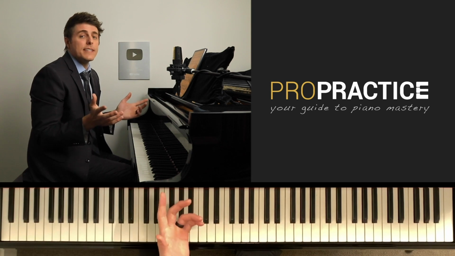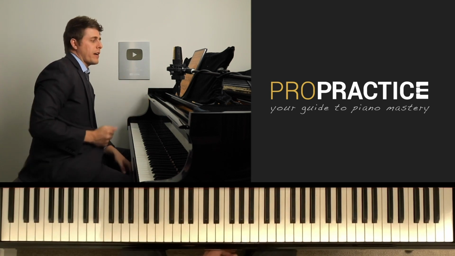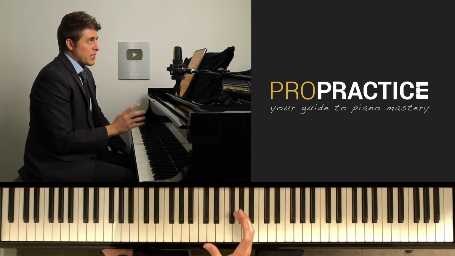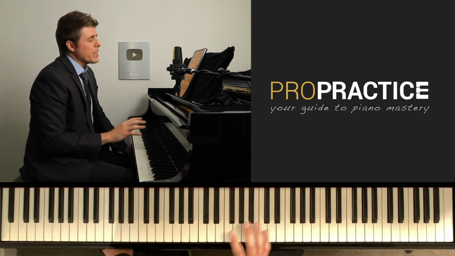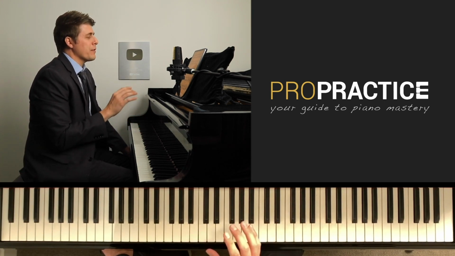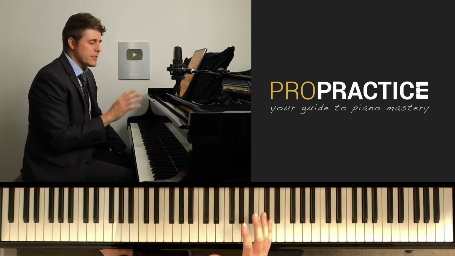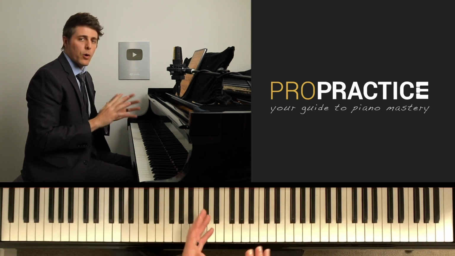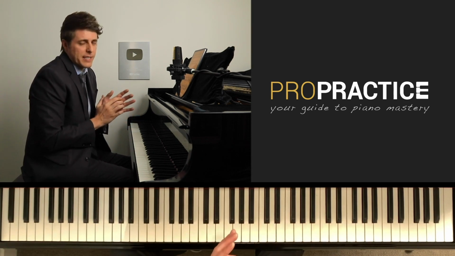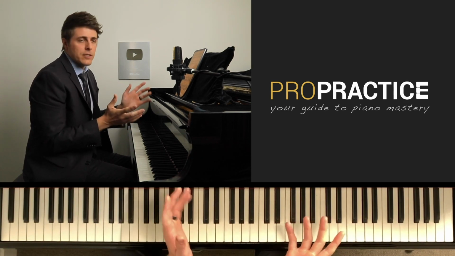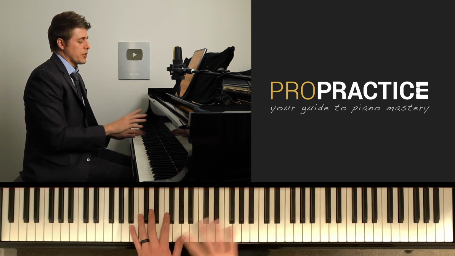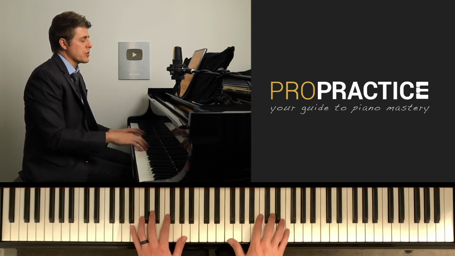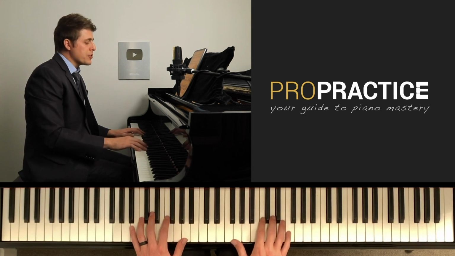Why do we even need to know that? It's just notes on the page after all, right? If you can start to think in terms of key areas, even if you don't really know your key signatures that well, if you're just learning, this is a great way to solidify your key signatures, first of all, and to realize how composers move throughout keys. And it's fascinating. It's fun to watch this. One of my favorite examples, totally off the subject, is a Pro Practice video we did a while ago on this Chopin etude in F major.